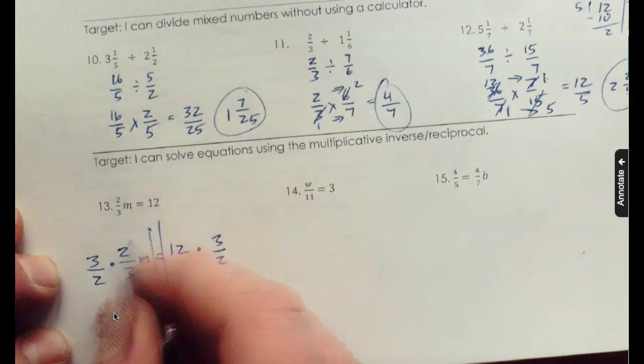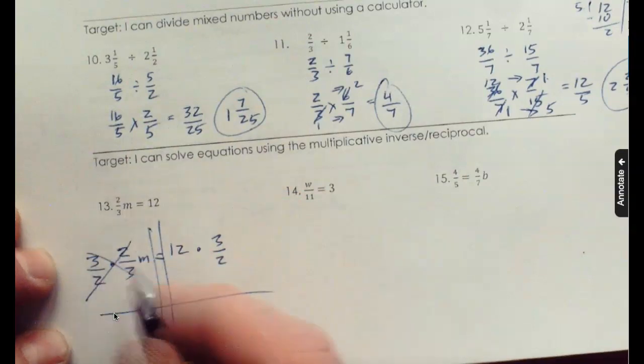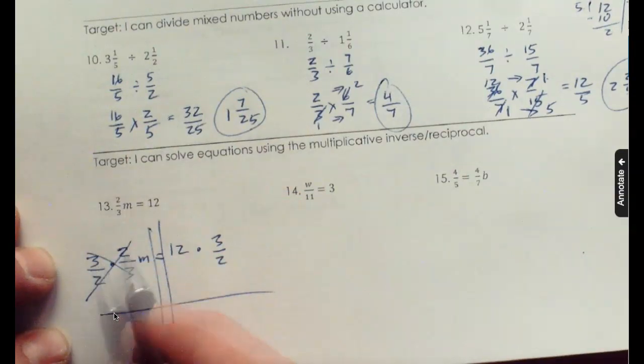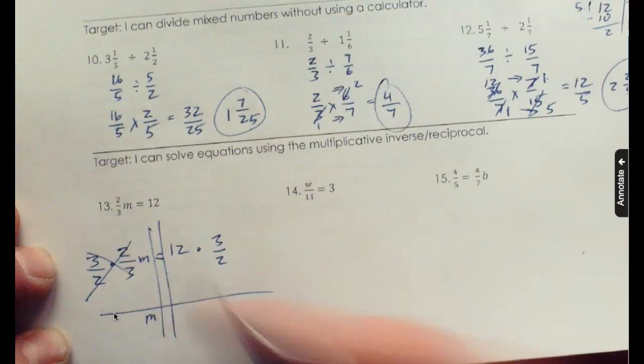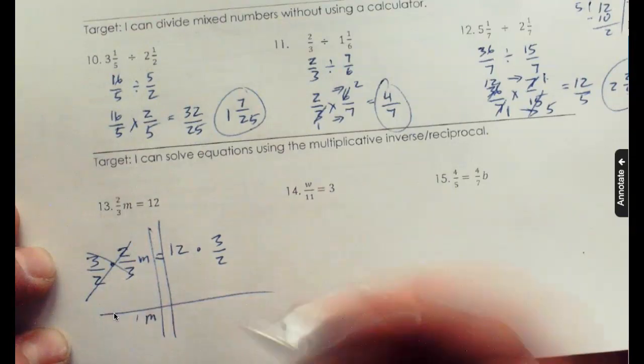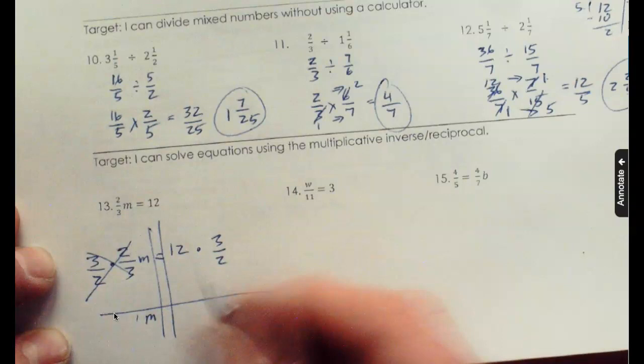Well, these just cross off. If you don't want to cross them off, you could do 3 times 2, which is 6, and 2 times 3, which is 6. Then you have 6 over 6. 6 divided by 6 is just 1. But we can just cross those off and simplify it and say that that's m. If it makes you feel warm and fuzzy inside, you can put a 1 in front of it because it's 1m, but we don't do that.